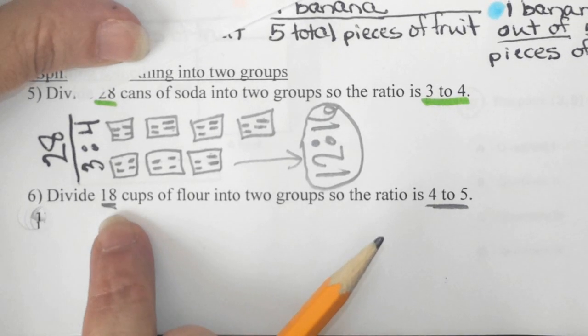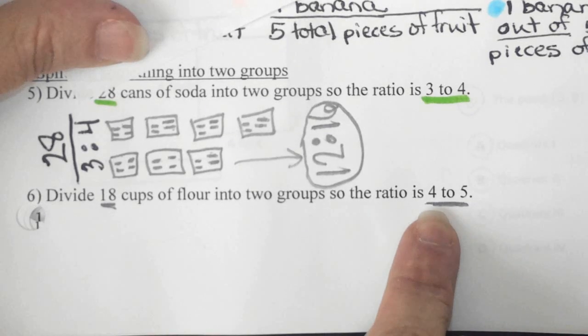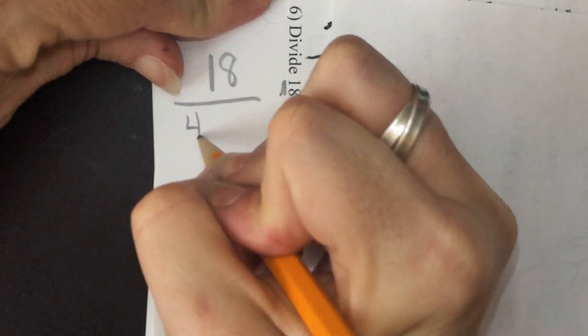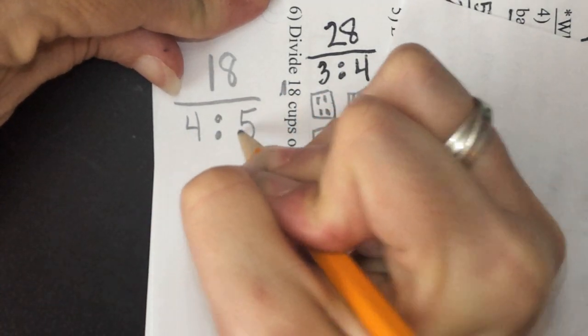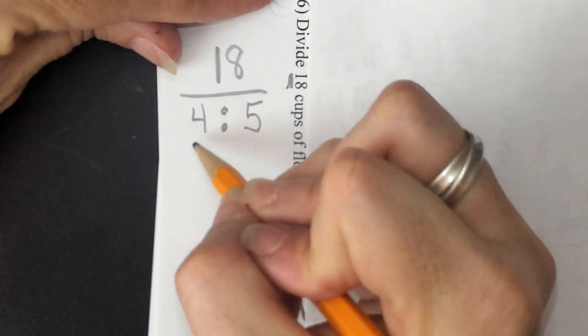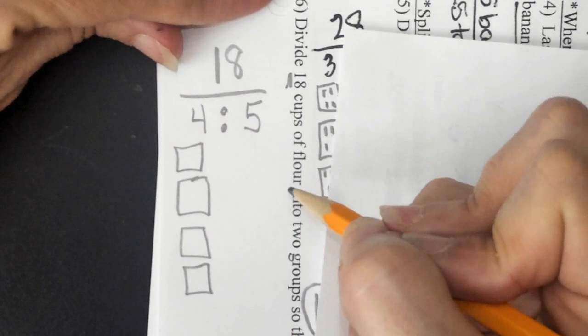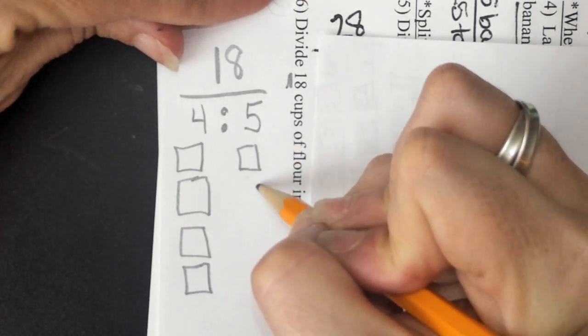So, do y'all see 18? Do you see 4 to 5? Okay, so I'm going to turn my paper. I know it's kind of silly, but it's just the best way I can do it. Okay, so 18 on top. Then I write my ratio right below it. So I'm going to draw boxes. 4 to 5 means that's how many boxes to draw. Draw 4 down this side, and then 5 down this side.